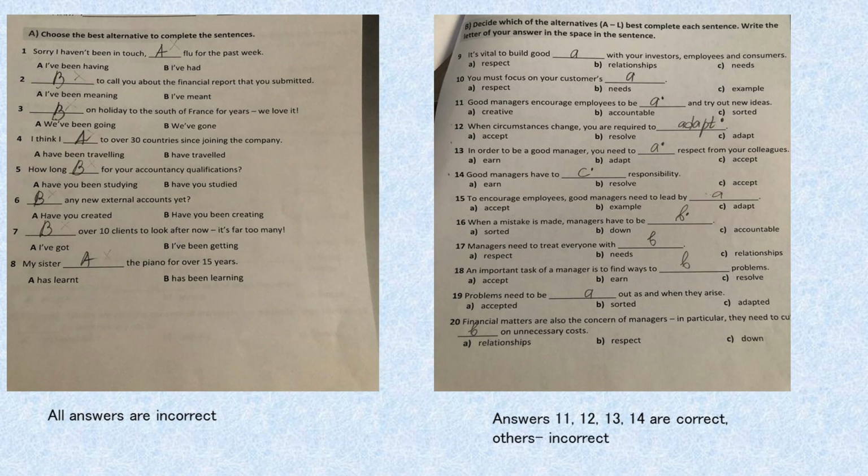In test 2, I intentionally answered all questions incorrectly in part A, and in part B, answers 11, 12, 13, and 14 were correct, while the rest were incorrect. What feedback did we receive?